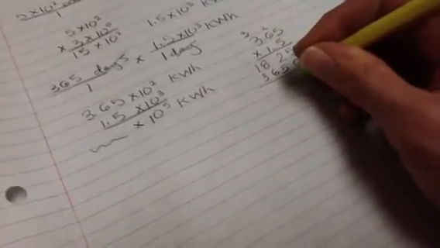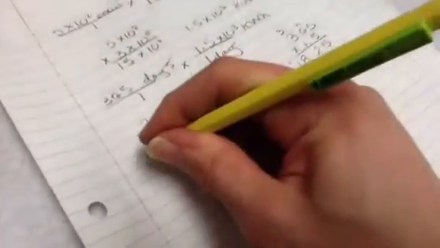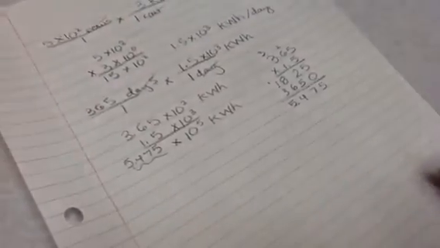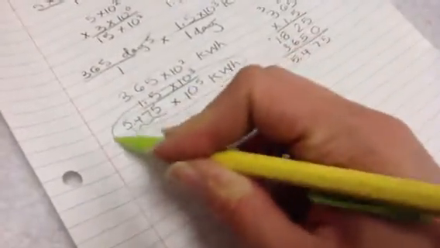So I got 5, and then a 7, and a 14, carry my 1, and don't forget when you're doing this, you got to count up your decimals, 1, 2, 3, so I have 5.475 times 10 to the 5th kilowatt hours. And that is the amount of electricity I can make in a year.